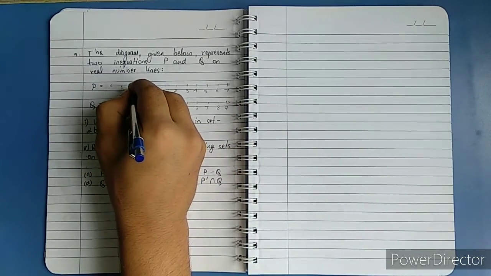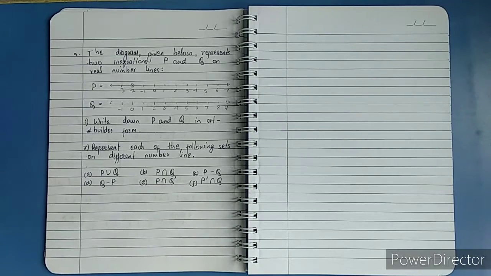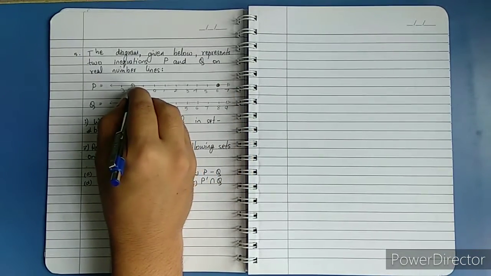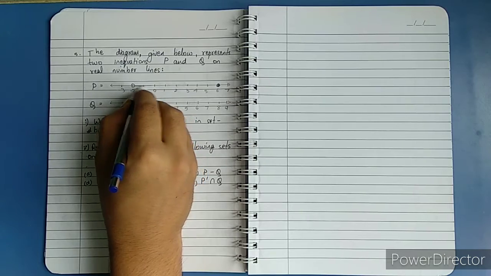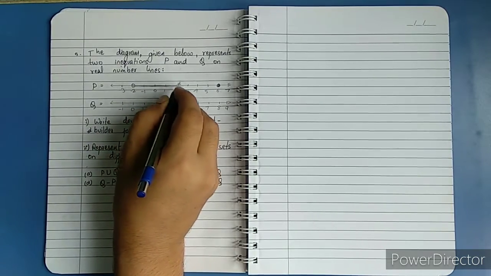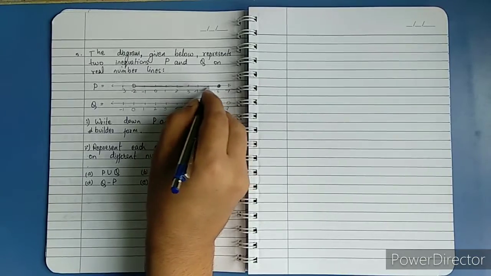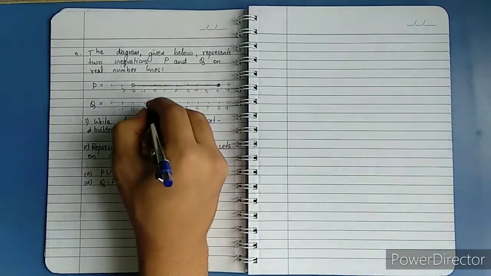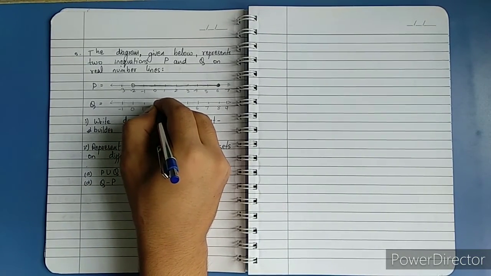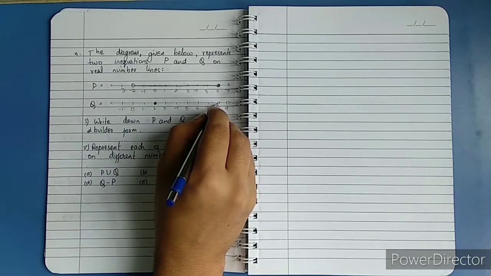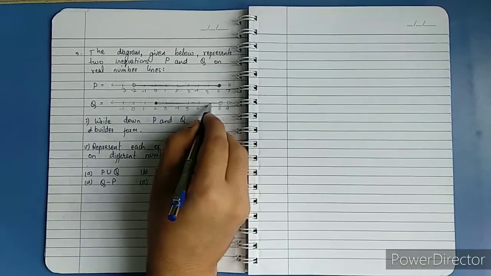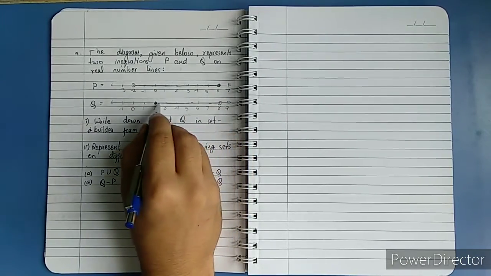P starts with minus 2, does not include minus 2, it goes till 6 and 6 is included. So we have everything in between. We'll just bold the line. And Q starts with 2, includes 2, goes till 8, excludes 8 and everything in between. So we'll bold the line. Now this is our question.